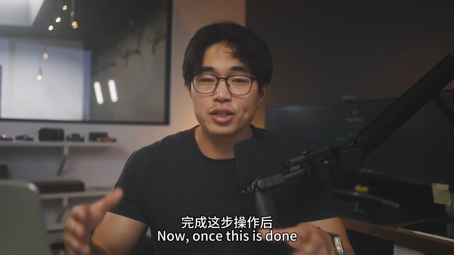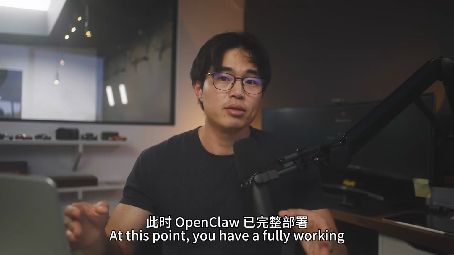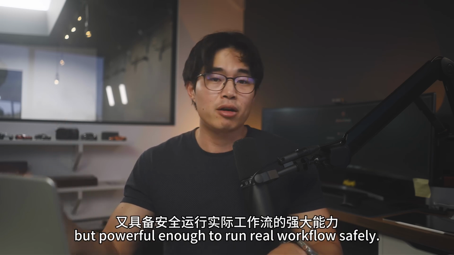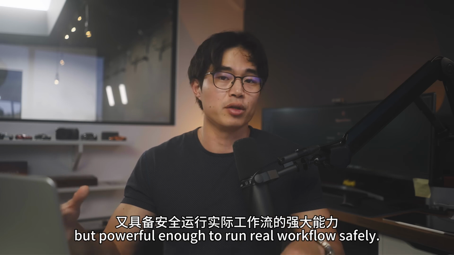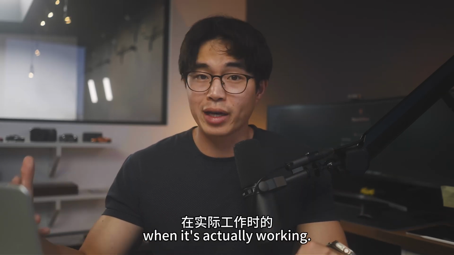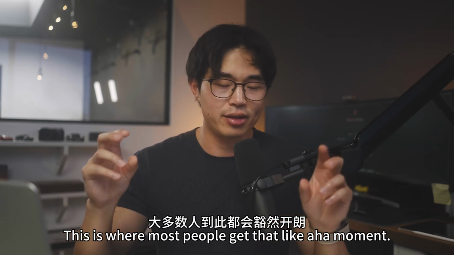Now, once this is done, your setup is complete. At this point, you have a fully working OpenClaw installation on your Hostinger VPS, isolated from your personal files, but powerful enough to run real workflows safely. Okay, so now I want to show you what OpenClaw looks like when it's actually working. This is where most people will get that aha moment.